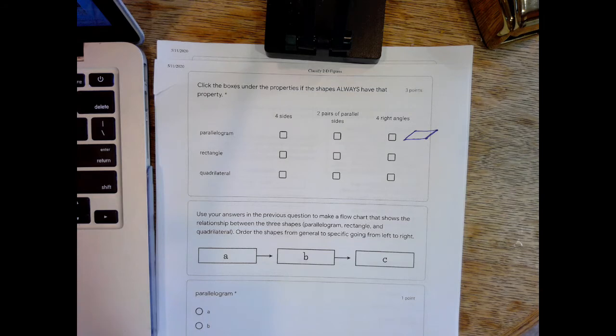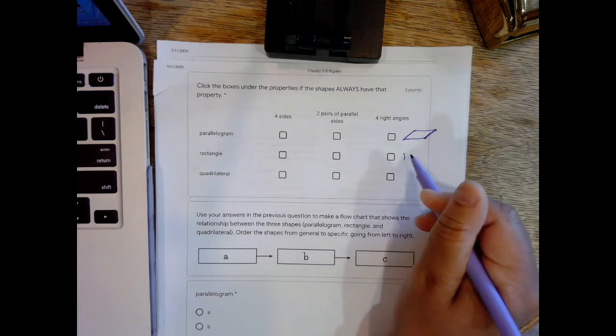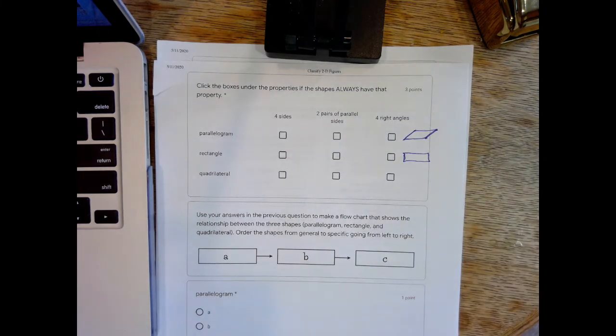And I'm not going to tell you if it has any right angles because that's something I think you guys could do on your own. We all know what a rectangle is. And a quadrilateral could be a lot of different things. So I'm not going to draw a picture of a quadrilateral because it could look like a square, a rectangle, a rhombus, a trapezoid.